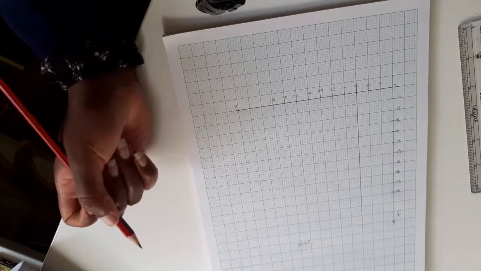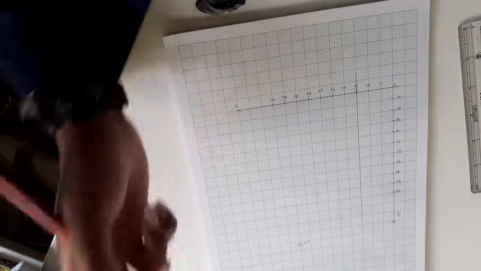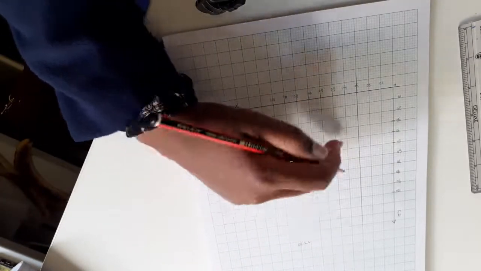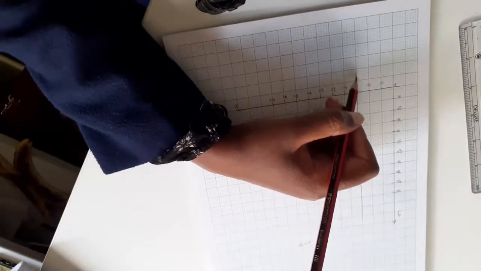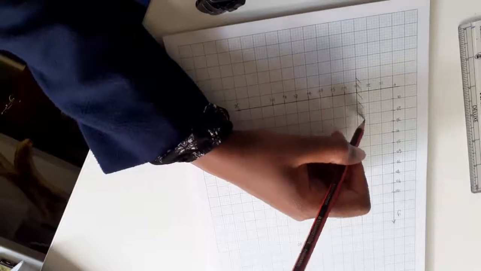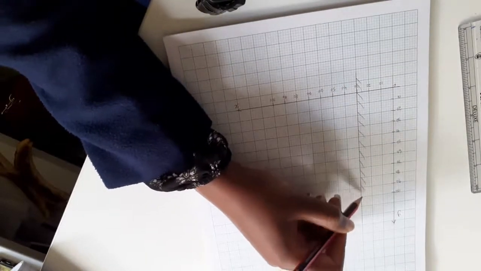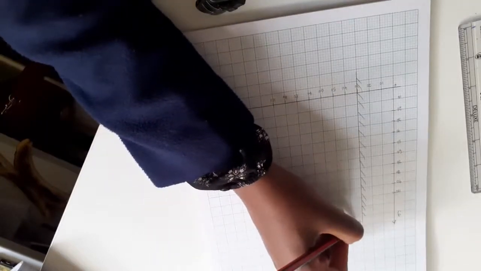Then we shade the region that is false. Since x is greater than or equal to 30, this is the true region, and this side is the region that is not representative of the inequality. And we label that as x greater than or equal to 30.